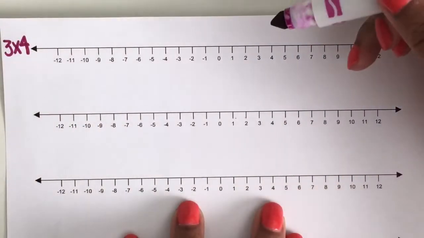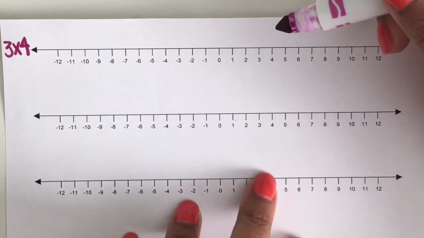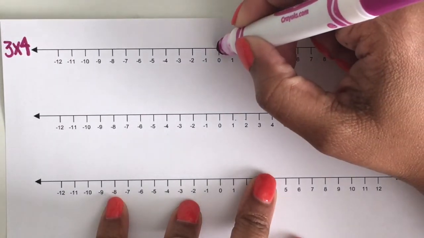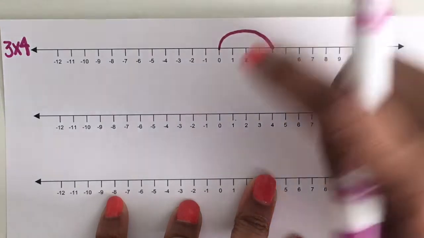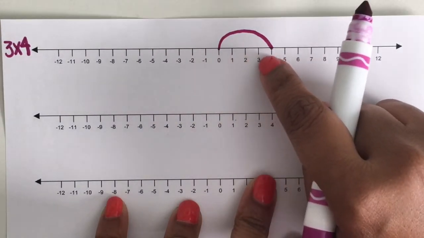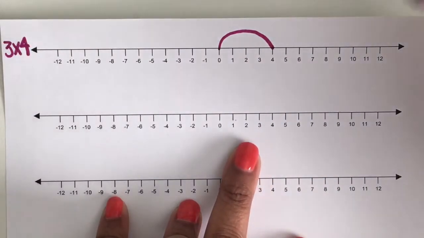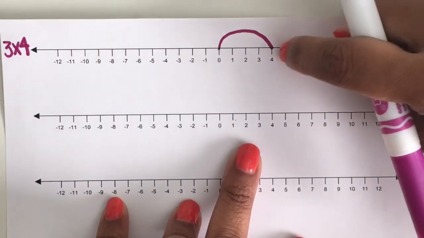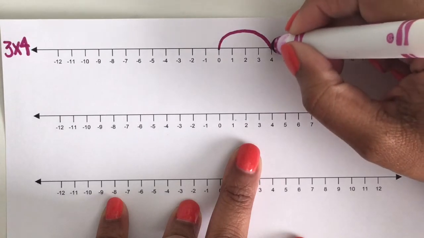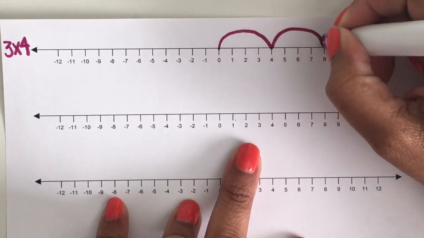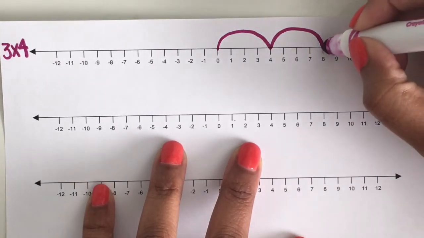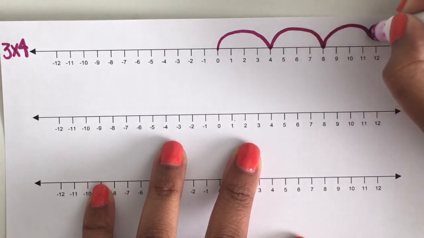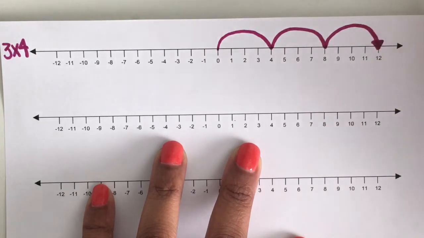We're going to start at 0, and we're going to represent 3 groups of 4. Here's 0, and I'm going to jump to 4. 1, 2, 3, 4. That's one group of 4. Then I'm going to hop again, another group of 4, and that'll take me to 8. And then one more time, I'm going to hop another group of 4. And I land right here on positive 12.